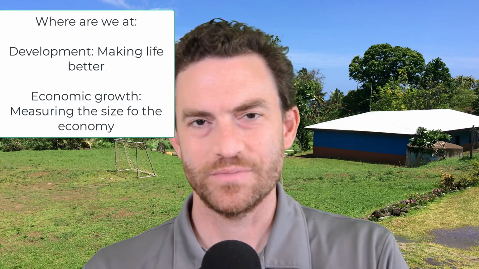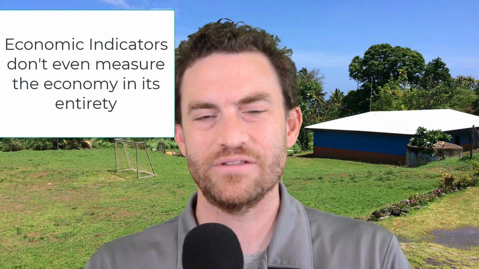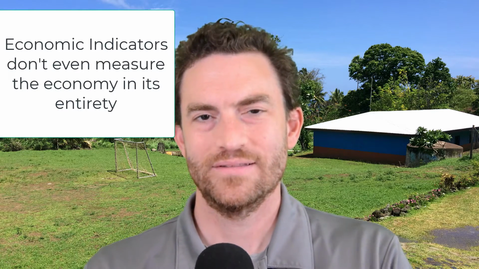So let's just pause for a second and think: development means making life better for everybody, so we have to think about all the things that contribute to quality of life. There's economic growth, which is the size of the economy. We've already established that that's not a really good way to measure development, because the economy can grow and life can actually be getting worse. But let's just look at the economy itself. Those indicators like GDP and GNI don't actually accurately measure all of the work and all of the production that's going on. So in the first place, they don't even accurately measure the size of the economy.